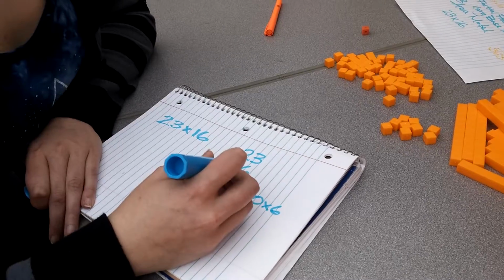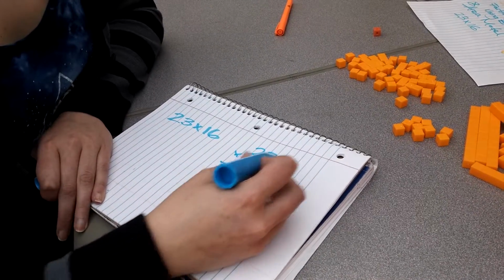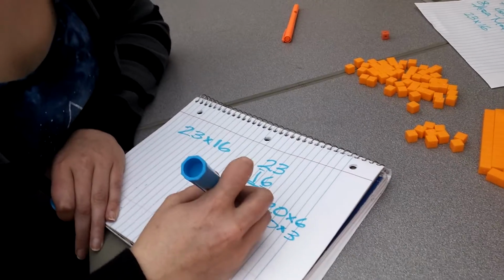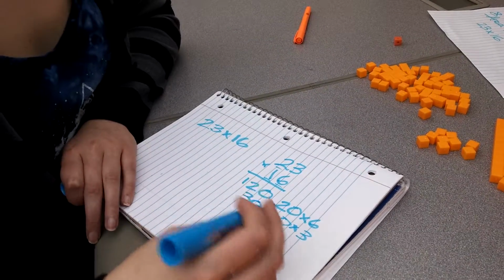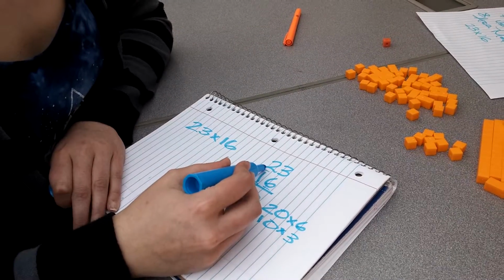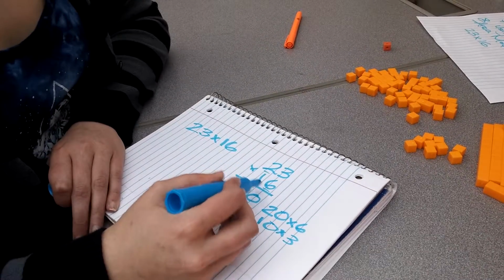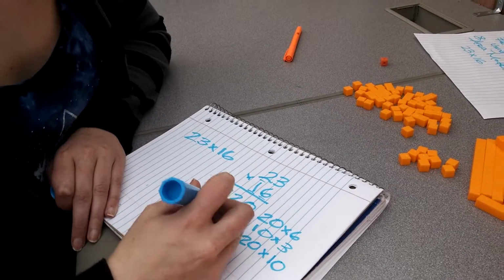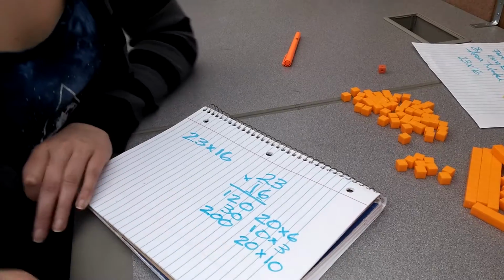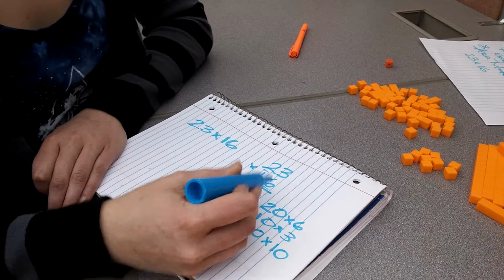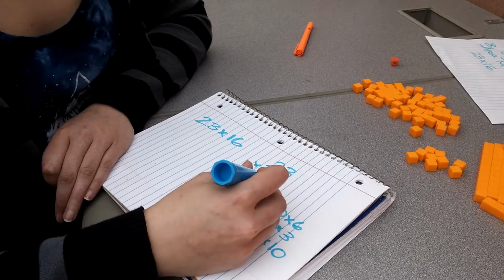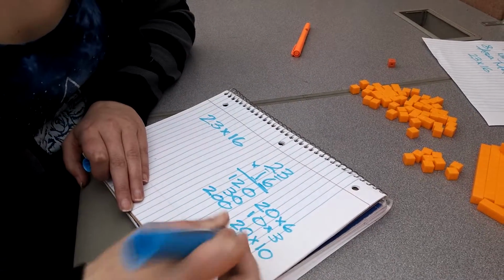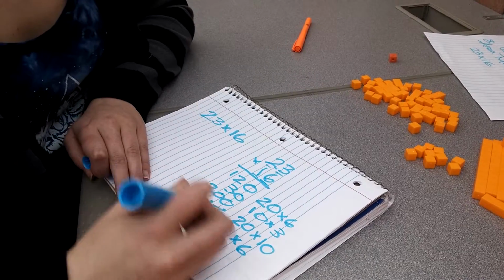Next, I will do the place value of 10 and then times that by 3, in which we get 30. Along with that, I will do the place value of 20 and the place value of 10 and multiply those two together to get 200. And then last but not least, in the ones place, which was also our units, do 3 times 6, in which we get 18.